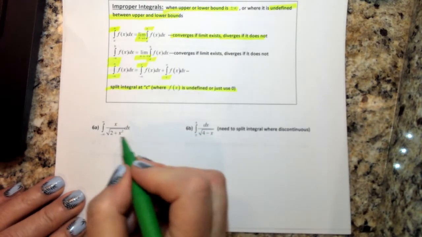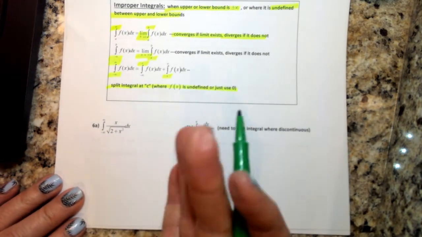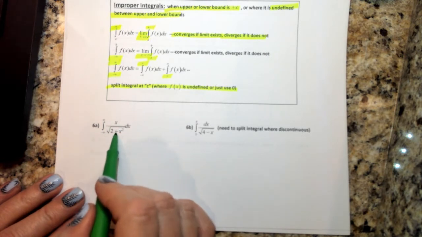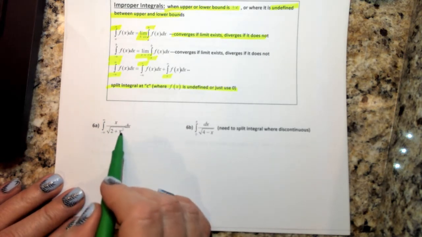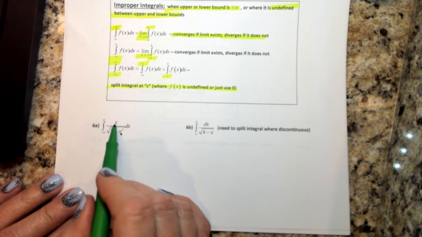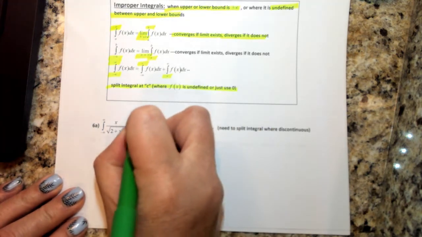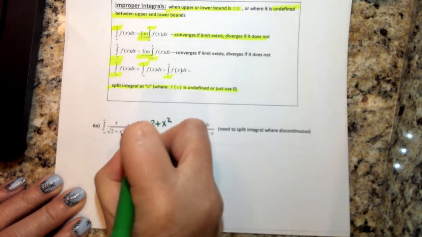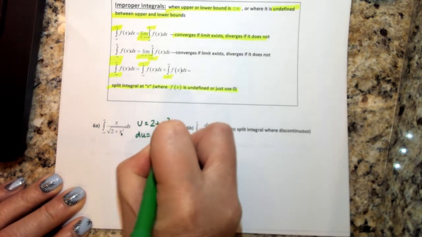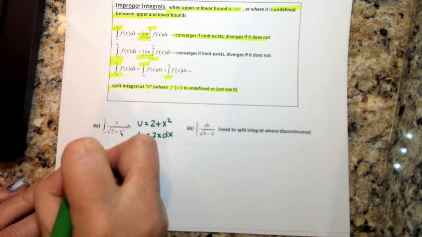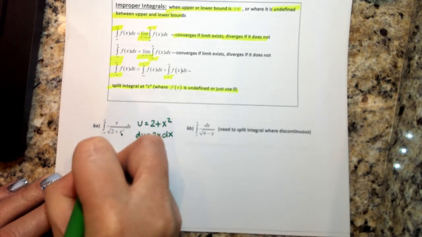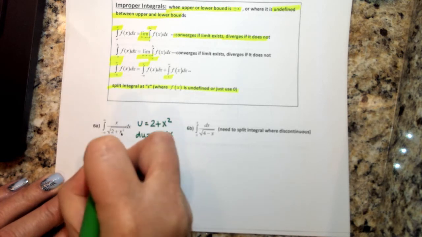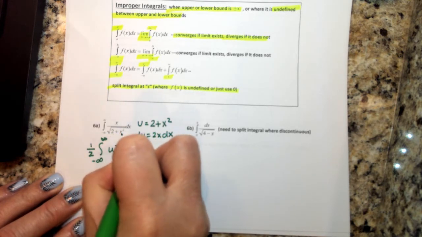So what I'm going to do, first of all, is, again, you can split it first or recognize that this is going to be a u sub problem. Notice what's underneath the square root is 2 plus x squared. I know the derivative of this would be a 2x, so I know that this is going to be a u sub. So I could just go ahead and rewrite this as a u sub first. So u is equal to 2 plus x squared. My du is going to be a 2x dx. So I know I can rewrite this integral as 1/2 times my integral negative infinity to positive infinity of u to the negative 1/2 du.